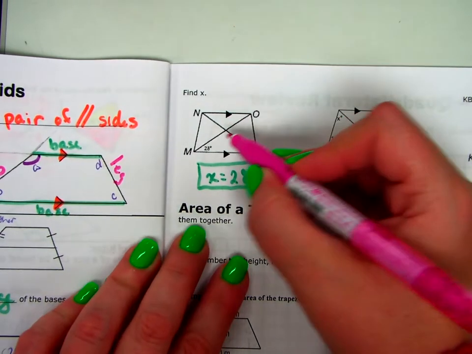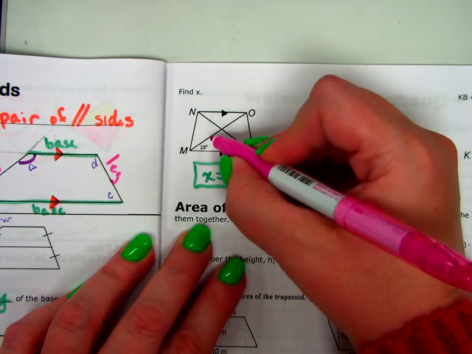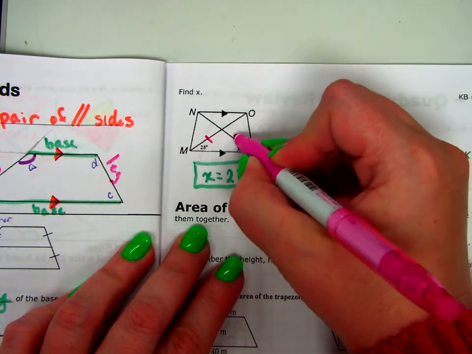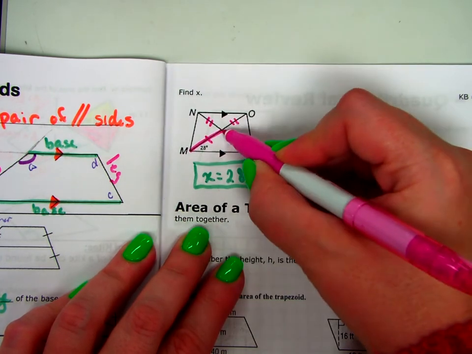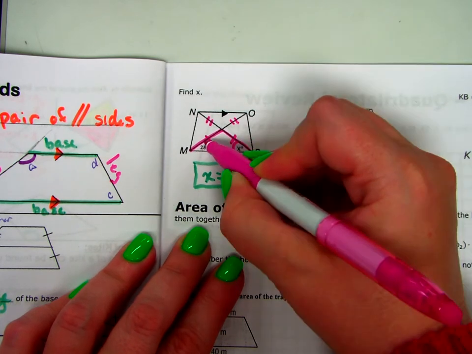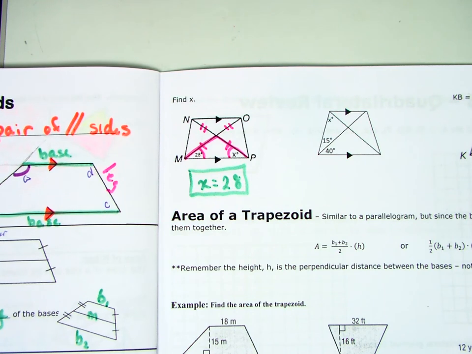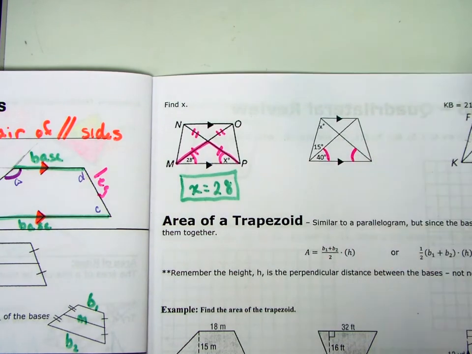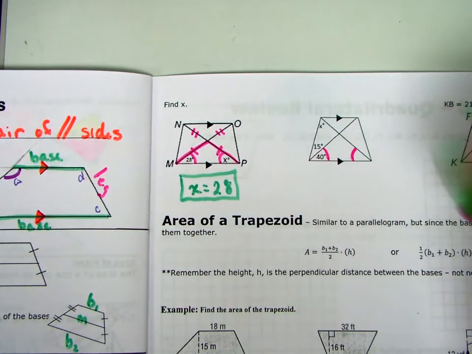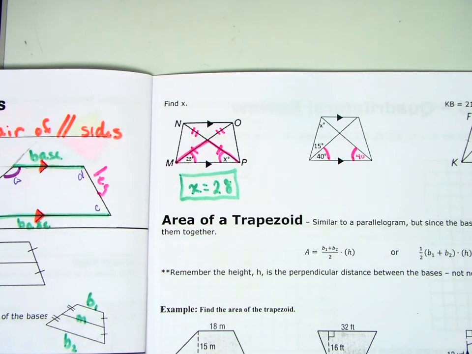Yes, so X is 28 because, remember my diagonal, this whole angle is the same, this whole angle is the same. These diagonals are divided into two congruent pieces down here and two congruent pieces up here. So this makes an isosceles triangle, and so my base angles have to equal each other. Okay? Same thing over here, these two angles have to equal each other, right? So I know this angle is 40. Any ideas where to go from there?